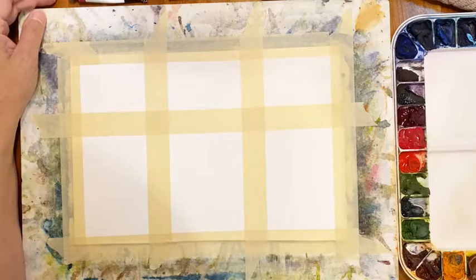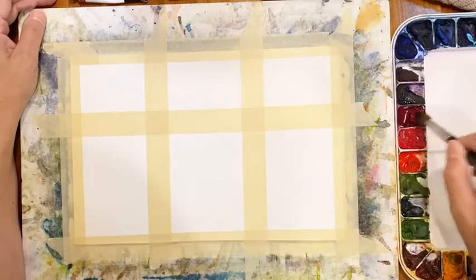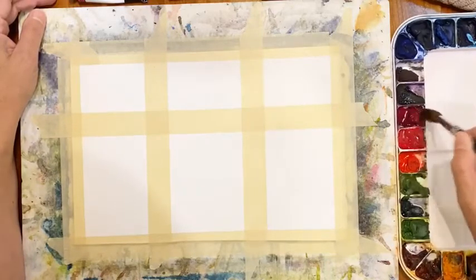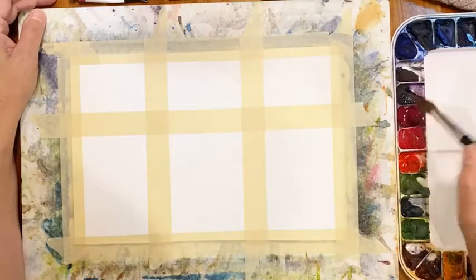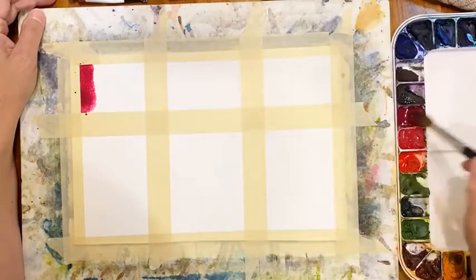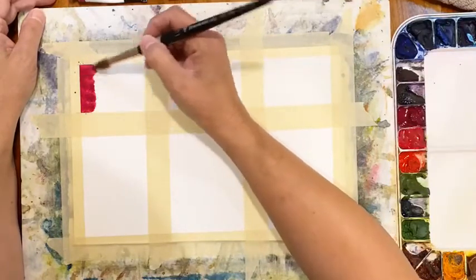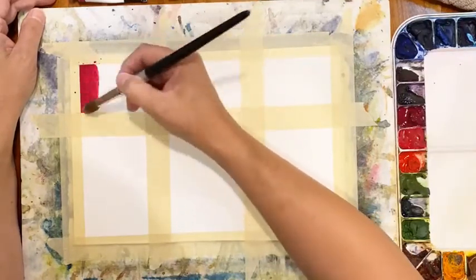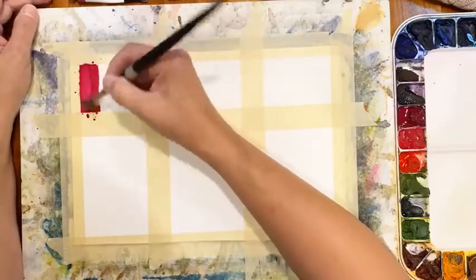All right, so let's take a look at each of these right quick, and then I'll spend some time talking about exactly what I use these for. And I'm going to do a little demo too. So this is the Quinacridone Lilac. Now if you're familiar with the Daniel Smith colors, you'll know that there are several in the Quinacridone series or line of colors. And quinacridone is an optical brightener that goes into pigments.